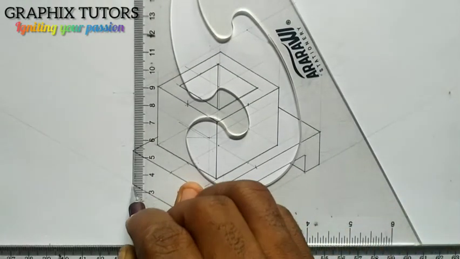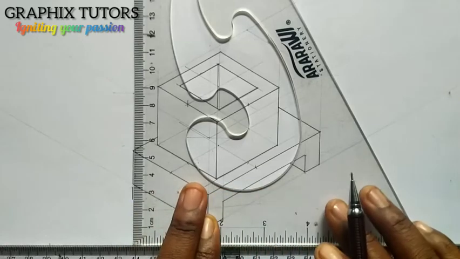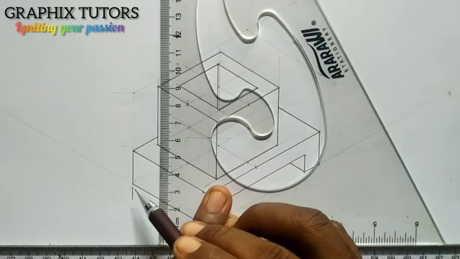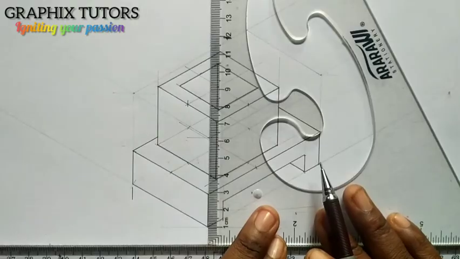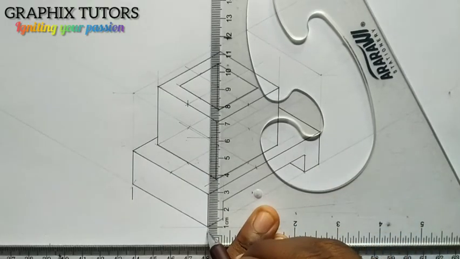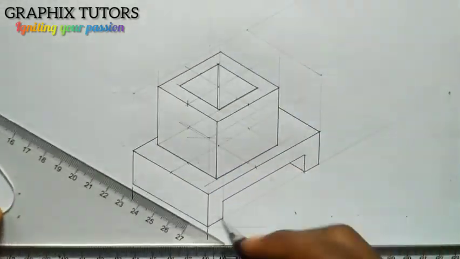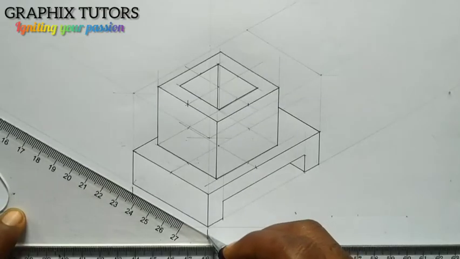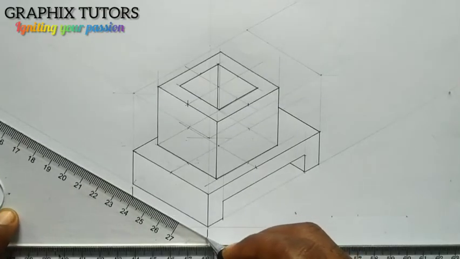Do not touch my diagram. I'll take it down. Must not touch the main diagram. See that there's a space there. I'll come here also. I'll do the same thing. Take it down. Do not touch it. Right? So with the help of my T-square, my set square, I'll just from here draw this way.